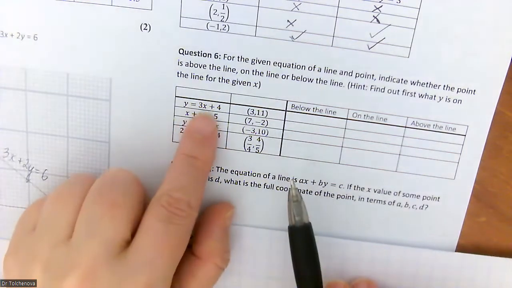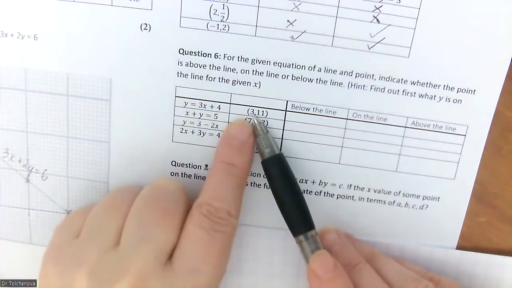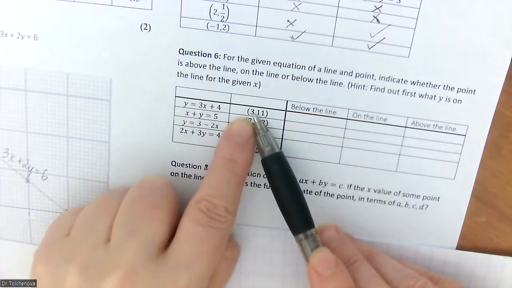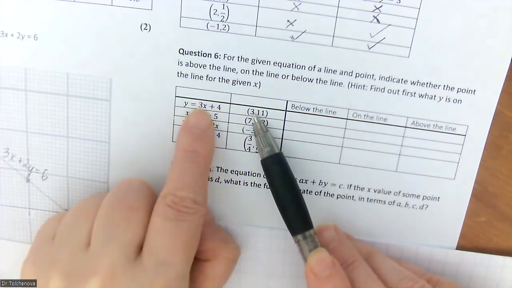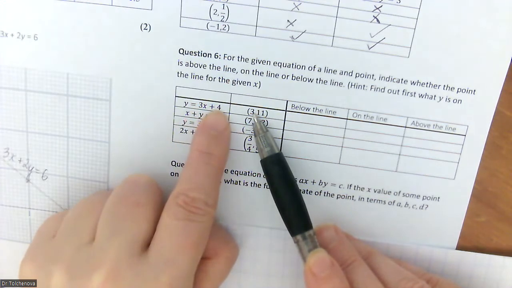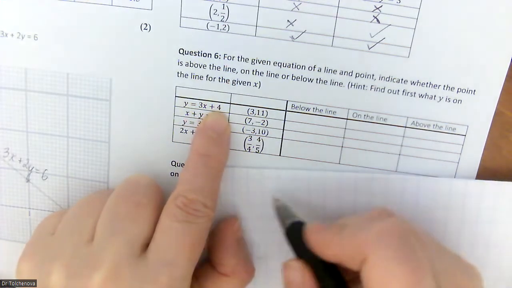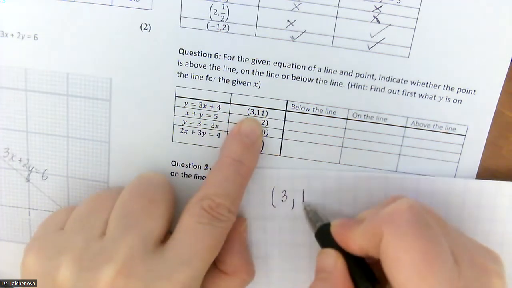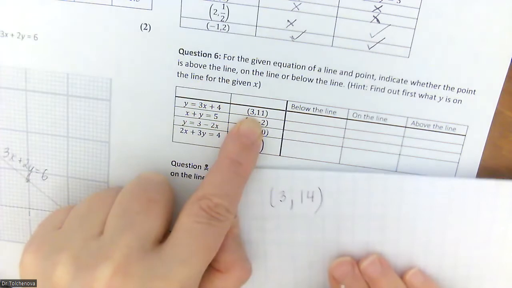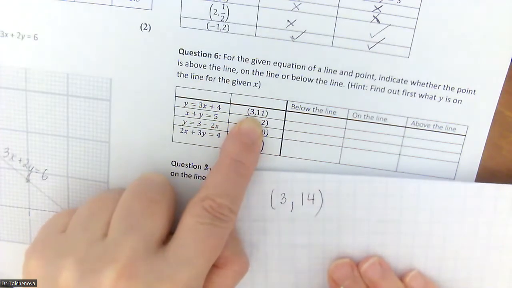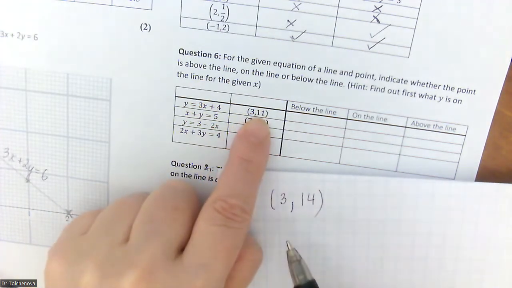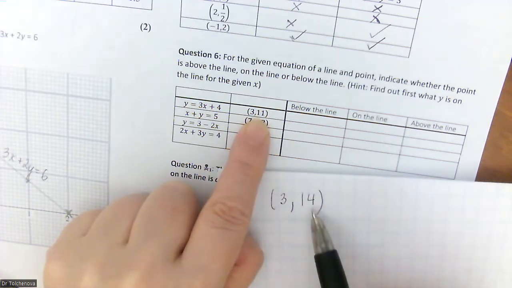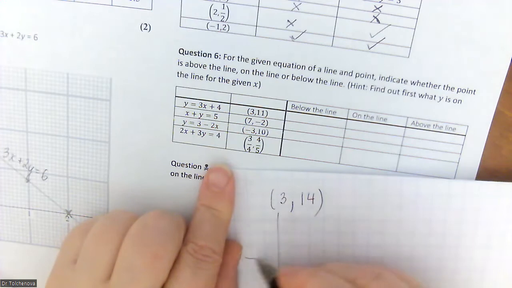So when x is 3, 3 times 3 is 9, 9 plus 4 is 13. So when x is 3, the point on the line will have coordinates (3, 13). All right, so you have (3, 11). (3, 11) is the point below this line. So look what I mean.